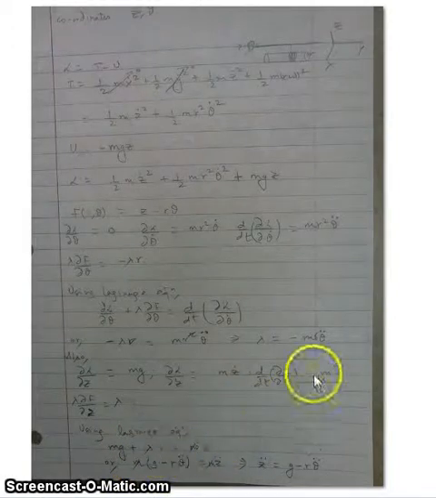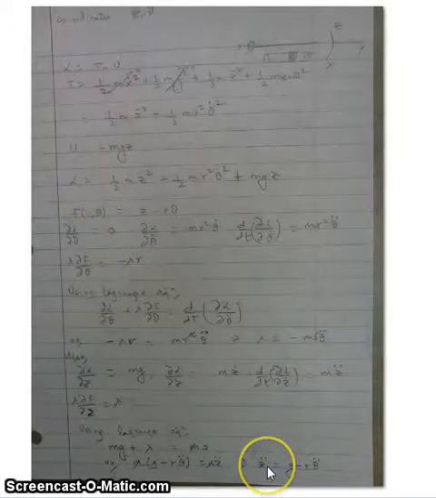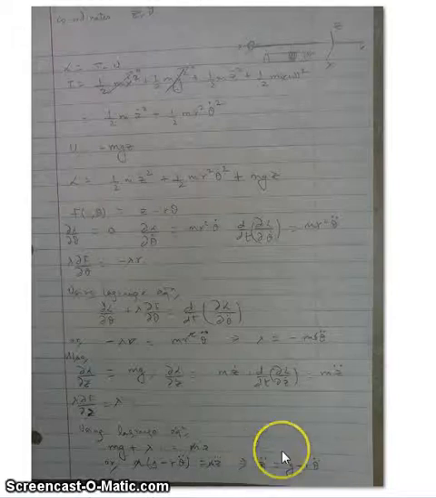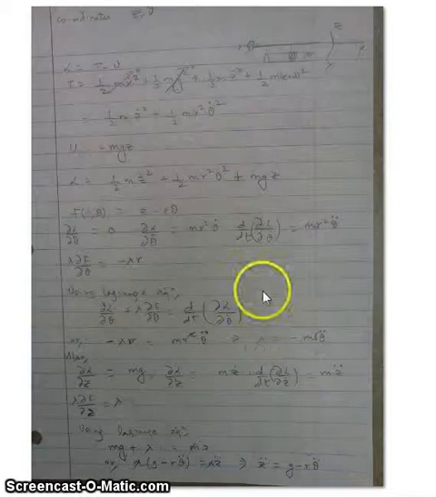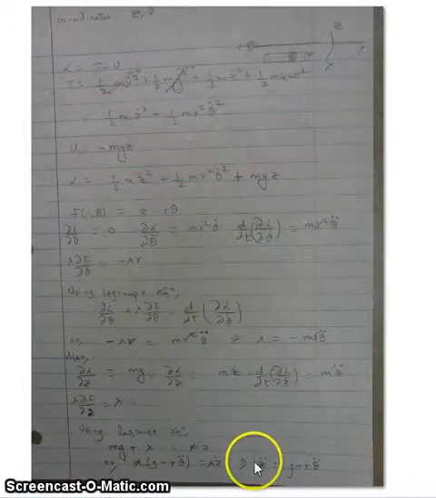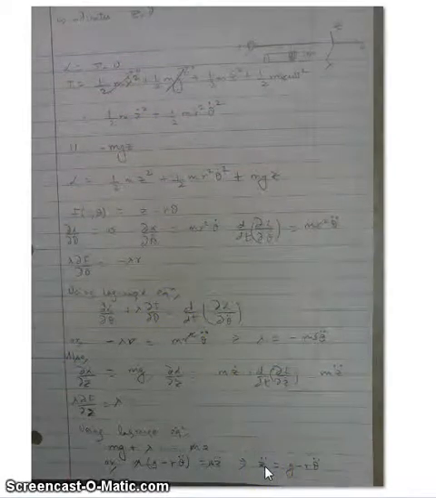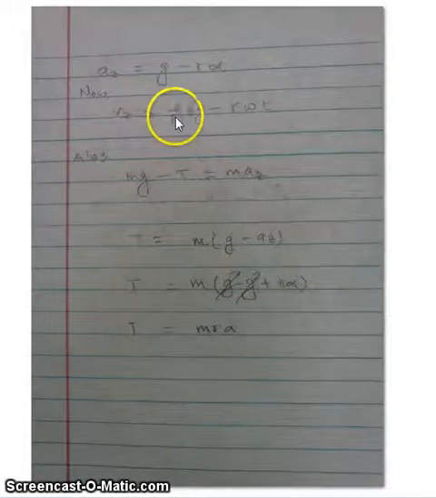Now using the value of lambda from this expression over here, I'll be getting z double dot equals g minus r theta double dot. This is the second order differential equation, which would be sufficient to express all the motions I need. And here this is the acceleration in the z direction, and integrating it with respect to time, I'll get the velocity in the z direction, which equals gt minus r omega t. This is the velocity of the cylinder as a function of time in the z direction.